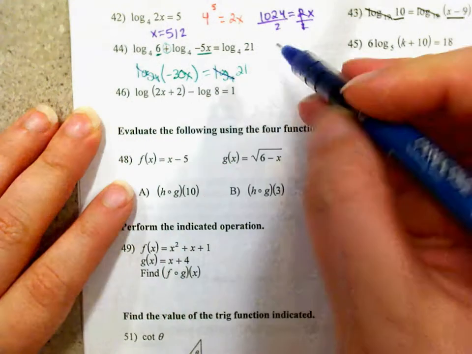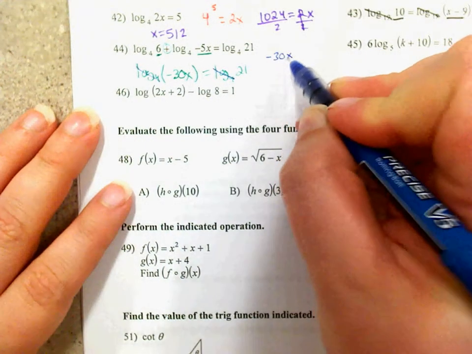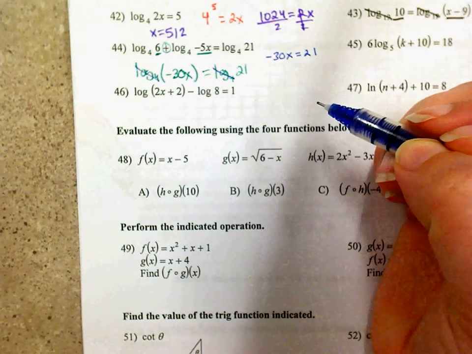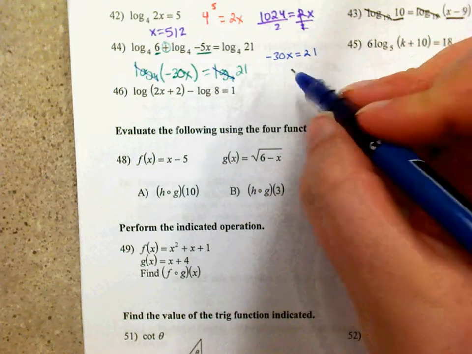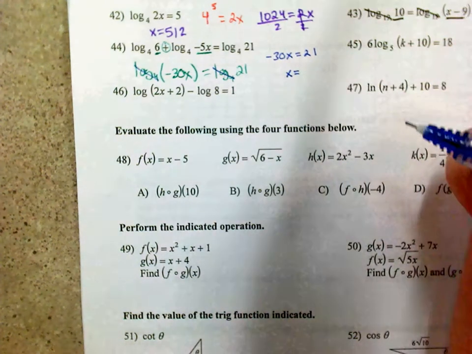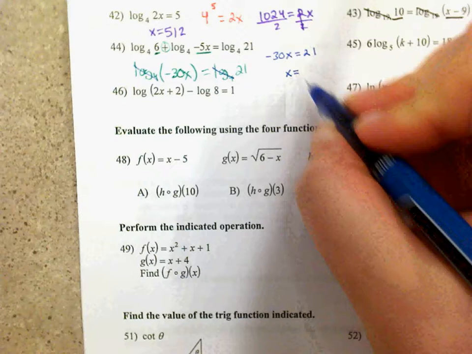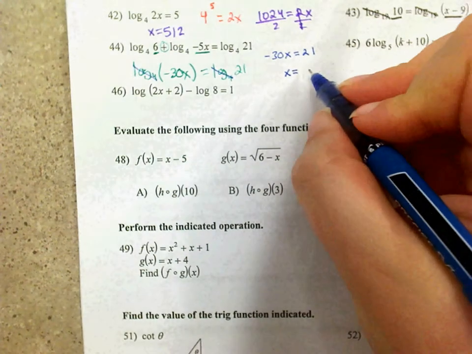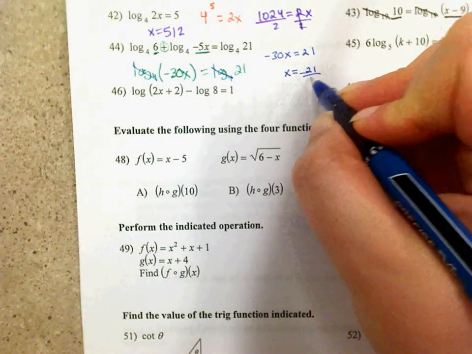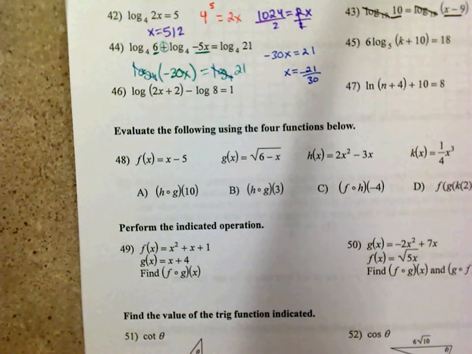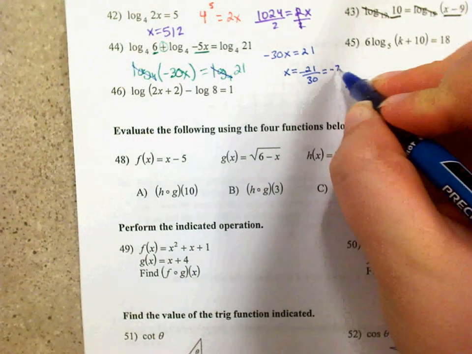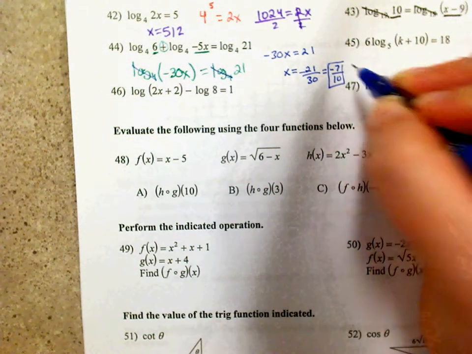And I'm just left with negative 30x equals 21. So what do I do? How do I get rid of negative 30? Divide. You undo multiplication with division. So 21 divided by negative 30 is negative 21/30. Do they both divide by something? 3. So negative 7/10. And there you go.